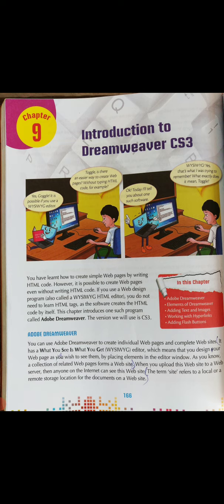I think everyone knows. I have explained it, yes or no? The full form of Wysiwyg is what you see is what you get.